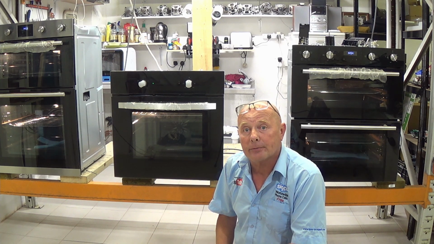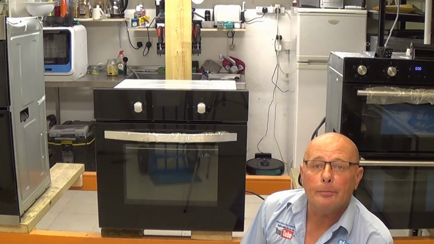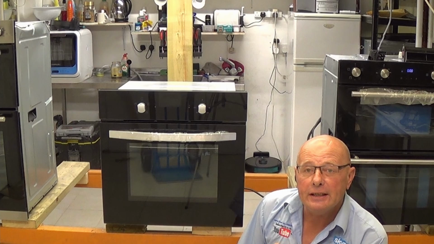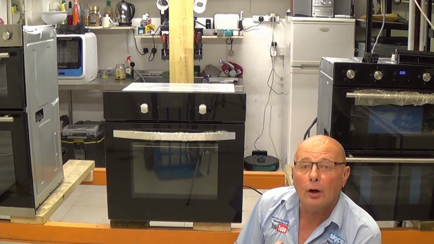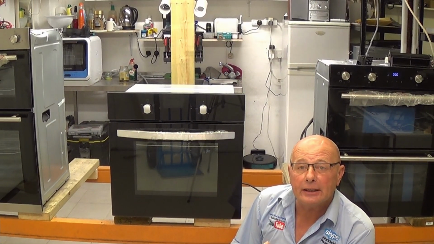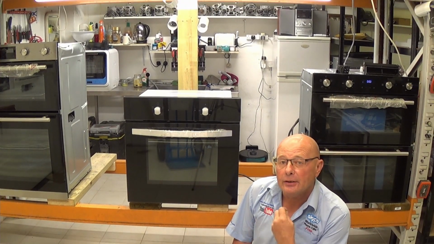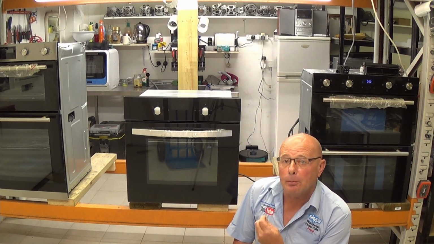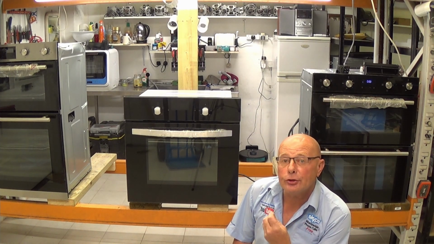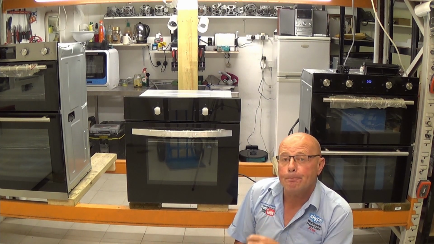Right, let's look at fault number 3. Your oven is not heating at all, your oven is cooking unevenly, or your oven is not reaching temperature. These are the 3 major problems that will occur. Each of these has a different type of fault.